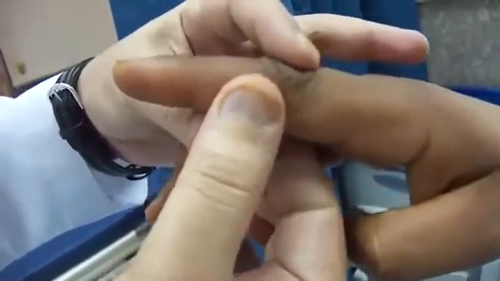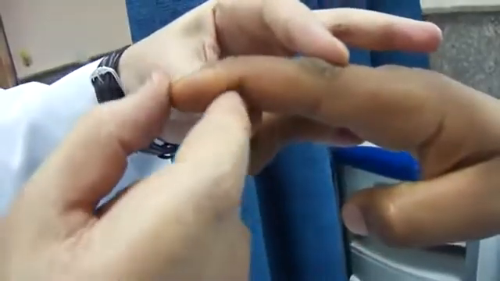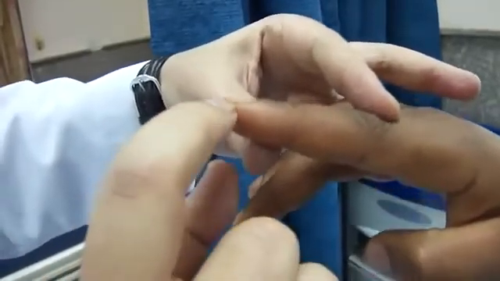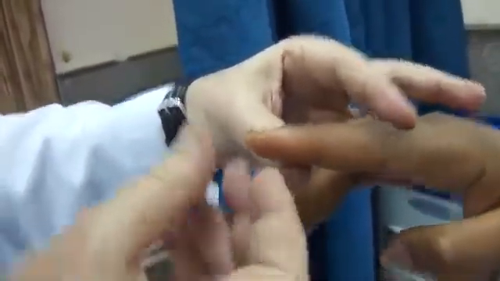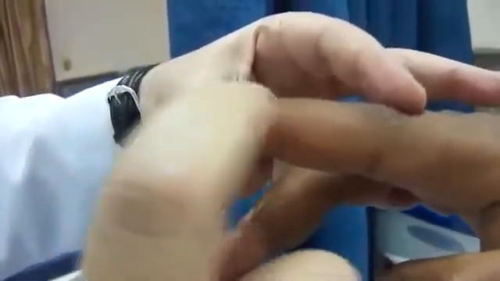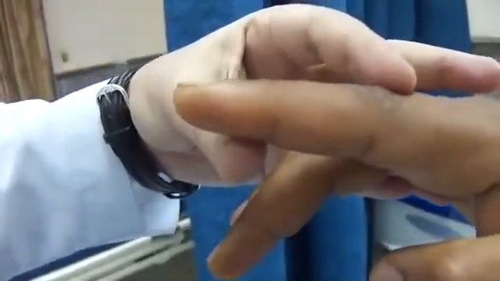Second, let's take a look at the Lovibond's modified sign. If we see here the distal part of the finger, this is the distal phalanx, there is an angle between the nail and the adjacent tissue. This angle is about 160 in normality. In a patient with clubbing, due to thickening of this part, it will be straight here and the angle will be 180. This is one.